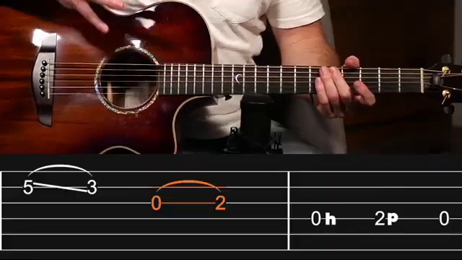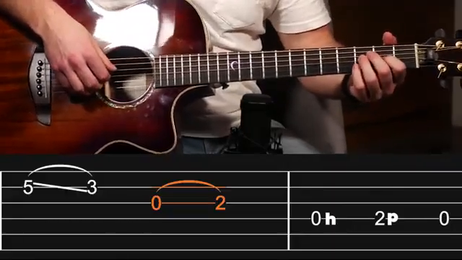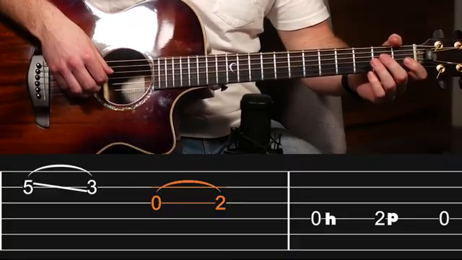So next you'll see this little symbol here. This is how we write hammer-ons. This means you'll play the G string open, and then without picking again, you'll hammer on to the 2nd fret like this.